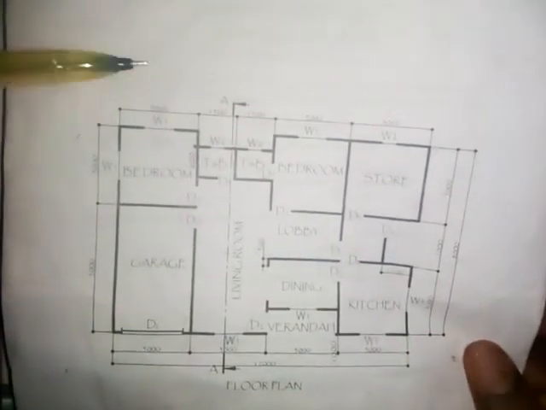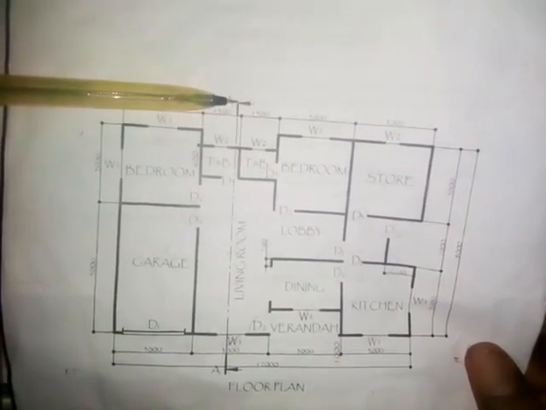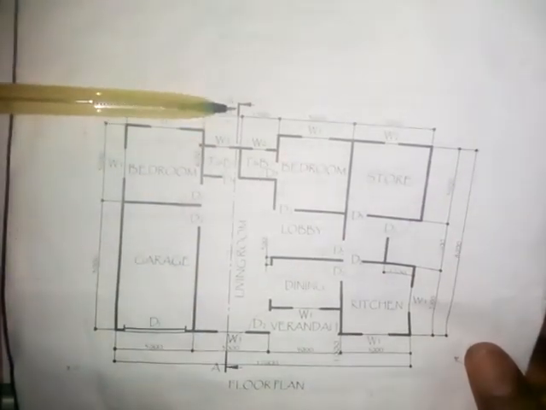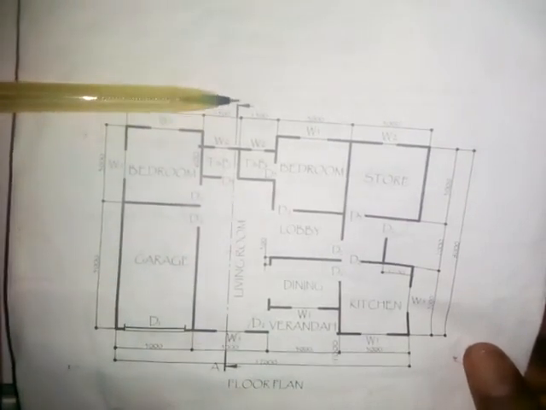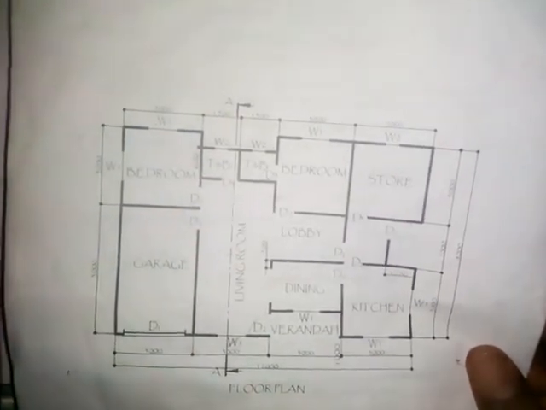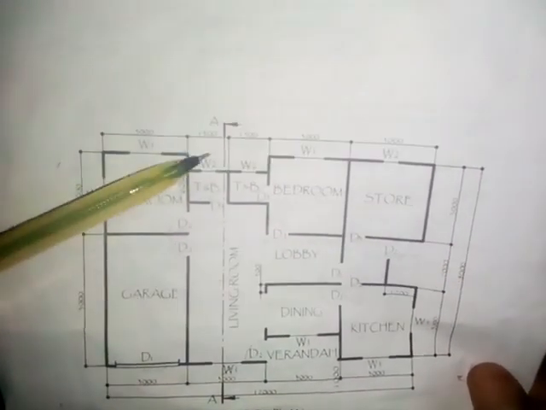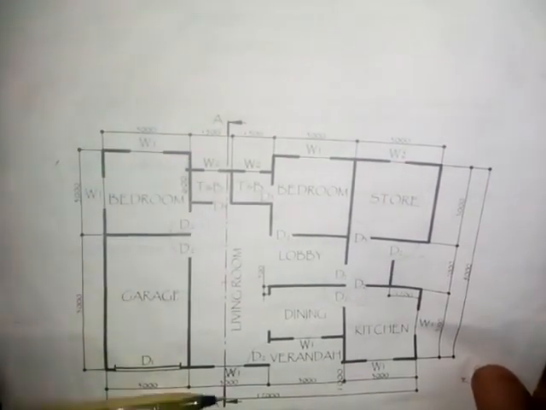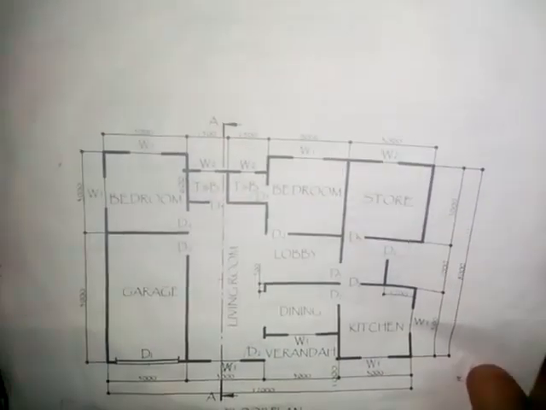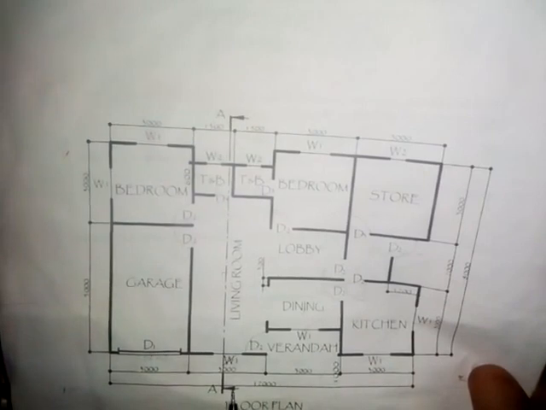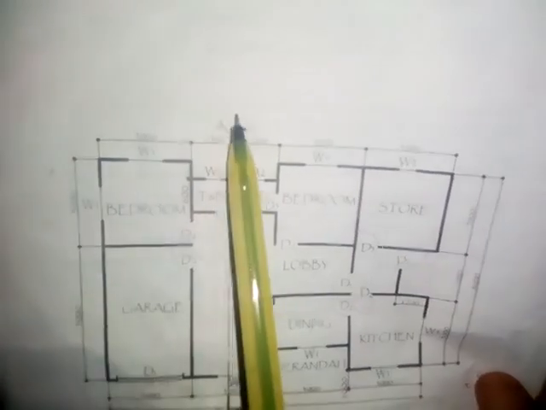Now, for the detailed section that we are asked to produce, we have to follow this cutting plane. Looking at this cutting plane, it cuts the plan as you see here, cutting plane AA, and then we have to follow the direction of the arrow on the cutting plane. If you look at this arrow, it is pointing in this direction and this is also pointing in this direction.